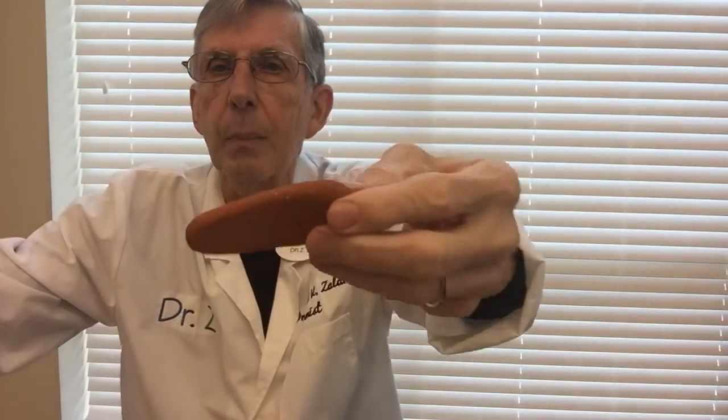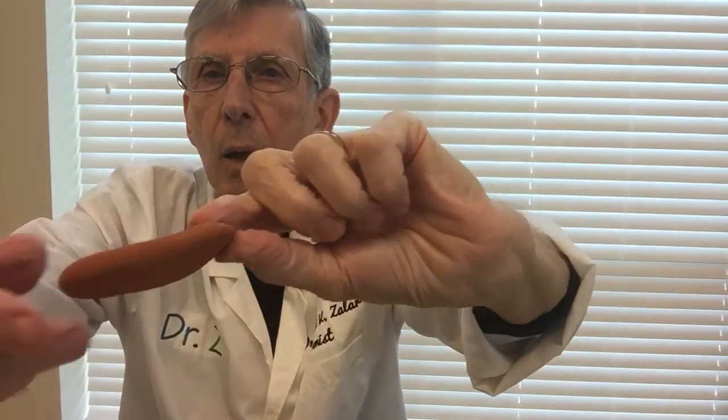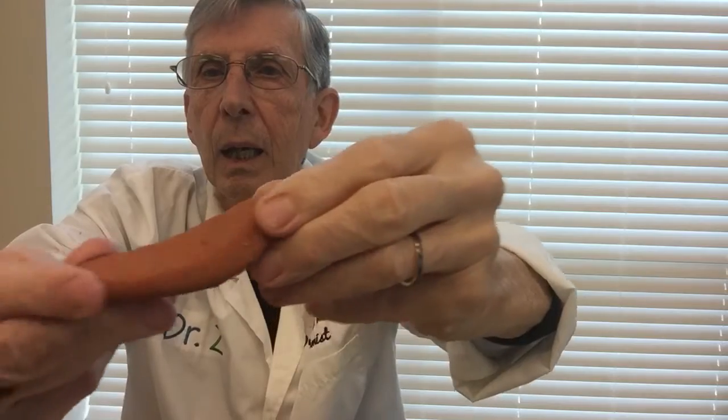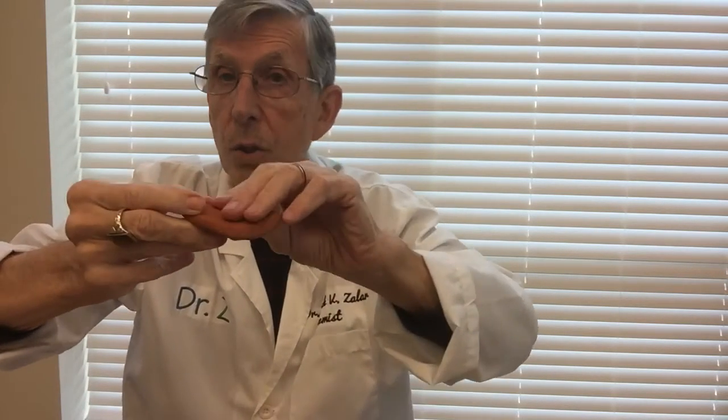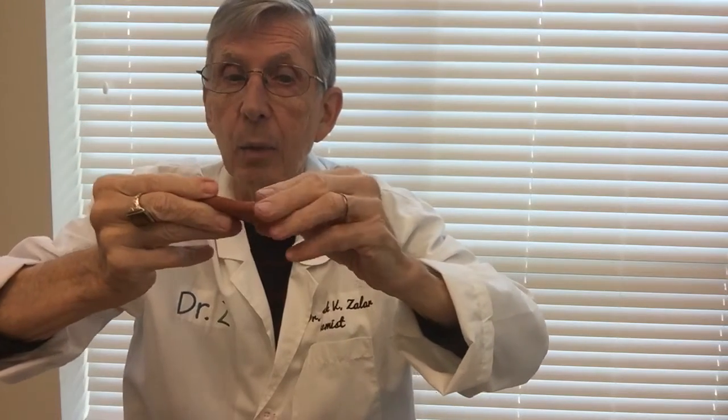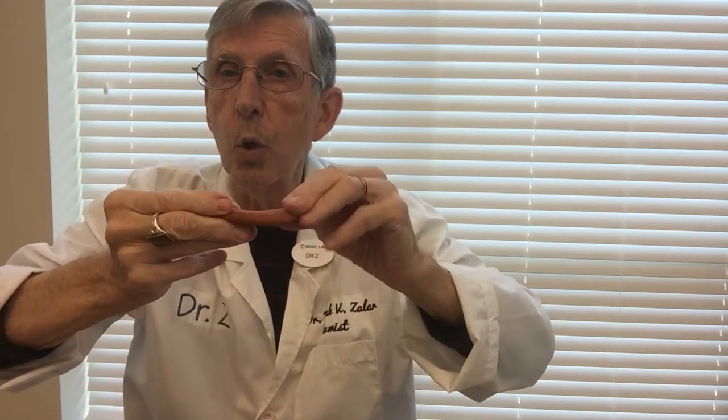Here's another piece I picked up at the ocean in Mexico. Again, it's so smooth, and that's due to the wind and the ocean water, and also the sand. The sand can work to smooth these rocks out.